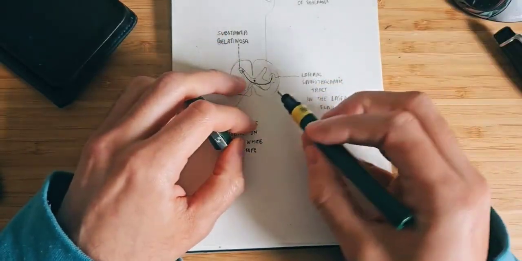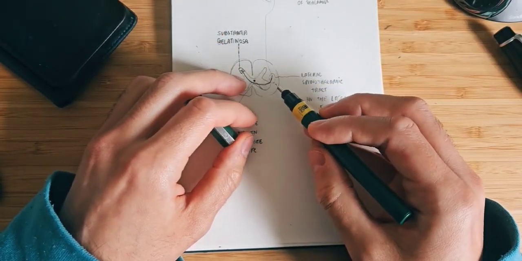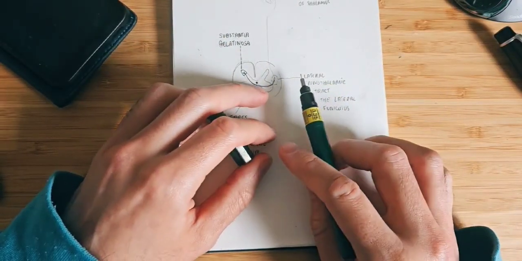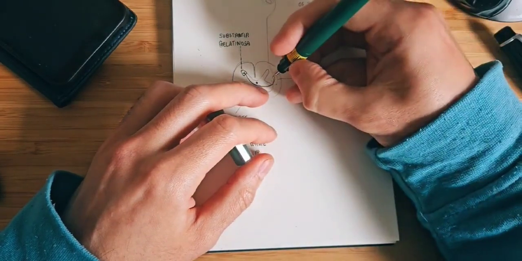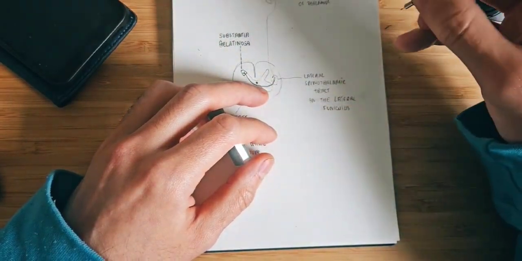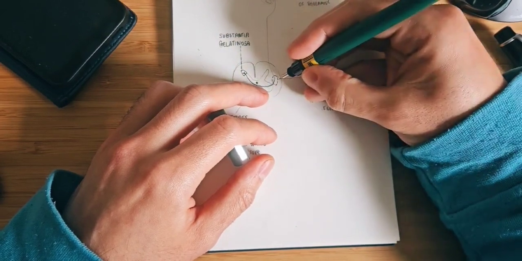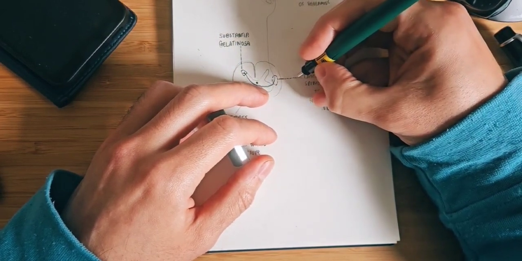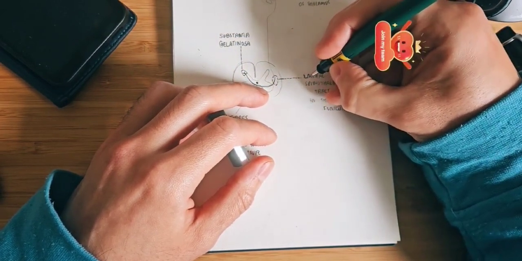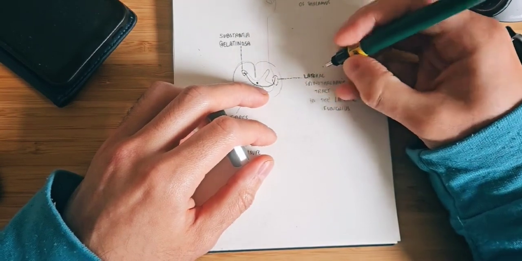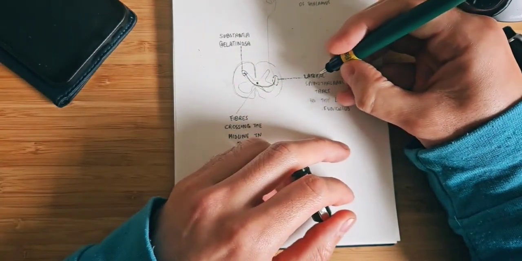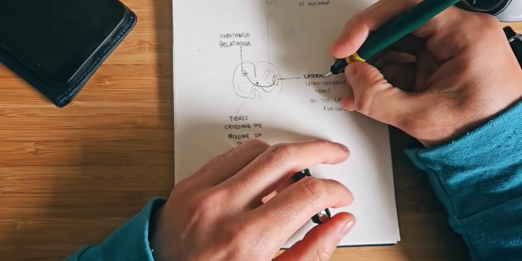And what will happen after crossing the midline? The fibers will ascend through the lateral funiculus. Here is the lateral funiculus. Okay, this is the lateral funiculus of the spinal cord.